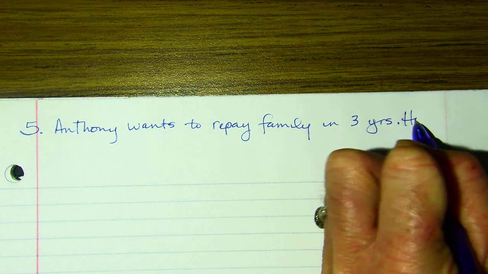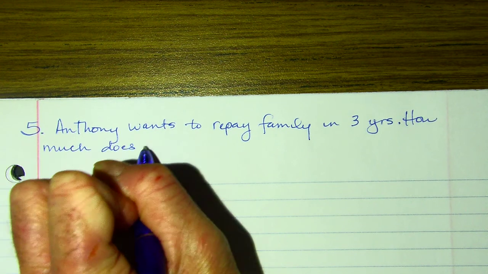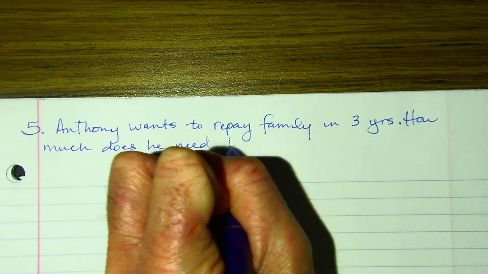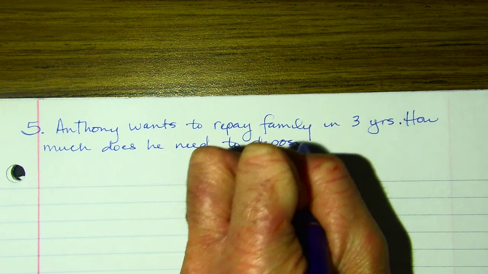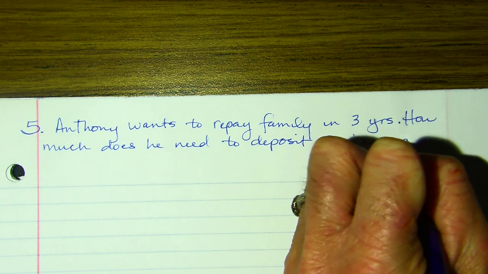How much does he need to deposit semi-annually? I really wish I could write as fast as I could talk.